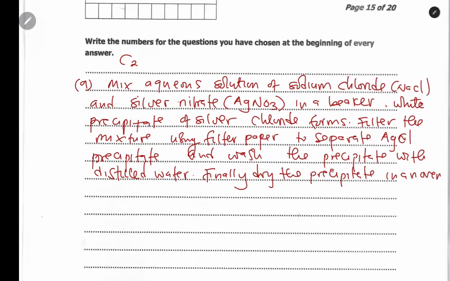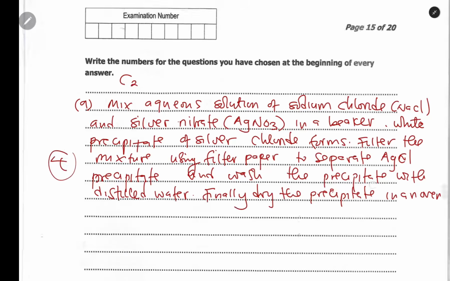White precipitate of silver chloride forms. Filter the mixture using filter paper to separate silver chloride precipitate and wash the precipitate with distilled water, and finally dry the precipitate in an oven. So this is the process. This earns you 4 marks.